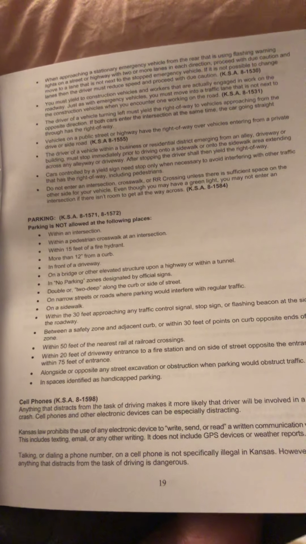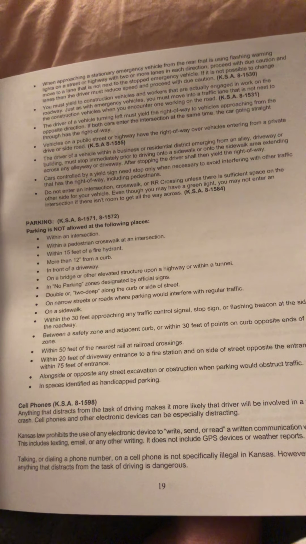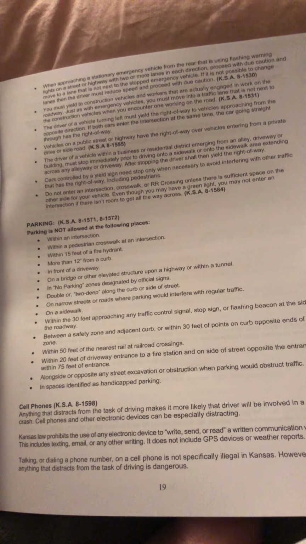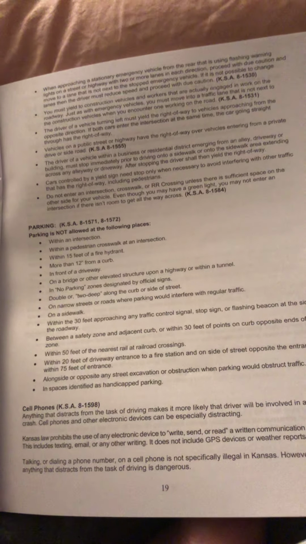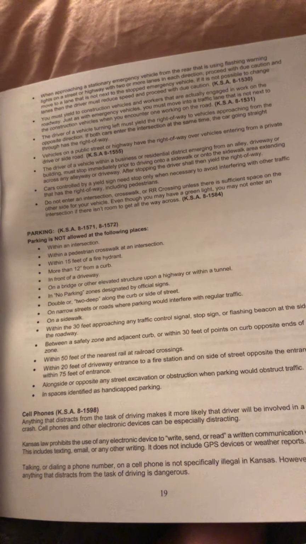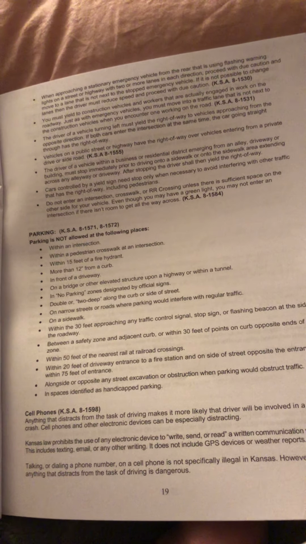Double or too deep along the curb or side of the street. On narrow streets or roads where parking would interfere with regular traffic. On a sidewalk. Within 30 feet approaching any traffic control signal, stop sign, or flashing beacon at the side of the roadway. Between a safety zone and the adjacent curb, or within 30 feet of points on the curb opposite the ends of a safety zone. Within 50 feet of the nearest railroad crossing.